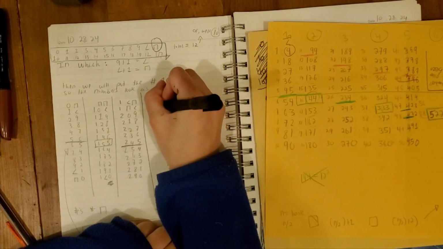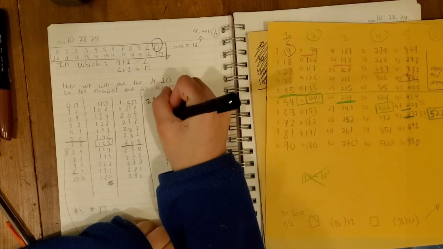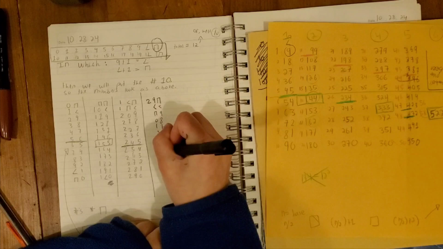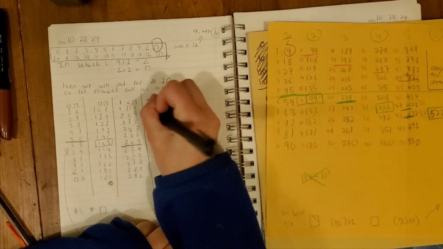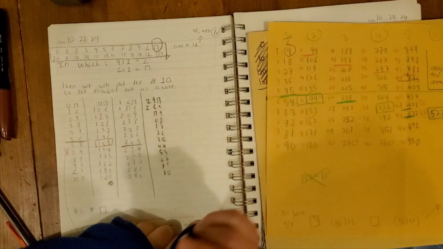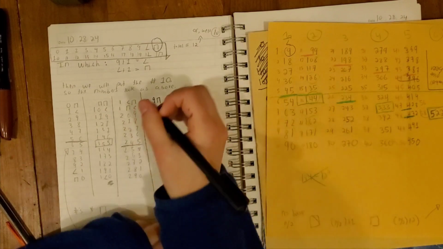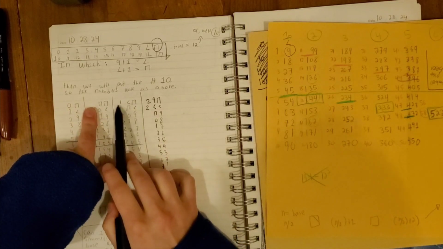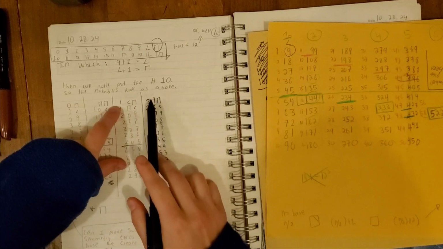So this, and then we have this, and this, and then 0, 1, 2, 3, 4, 5, 6, 7, 8, and then we have the number 2 until we have the number 1, we have the 1 in the hundredths place here. So we have the 2.